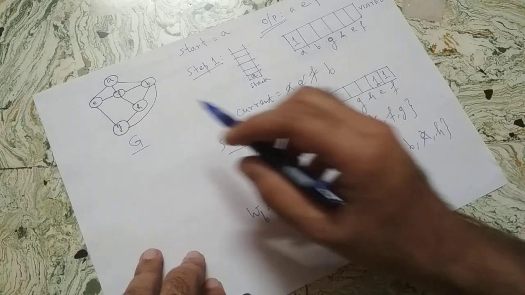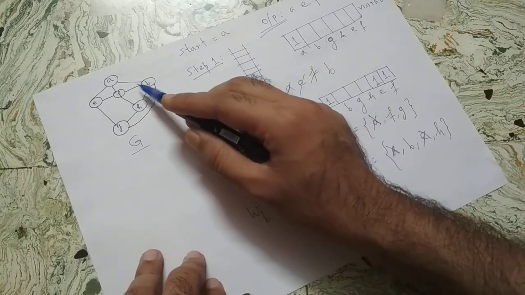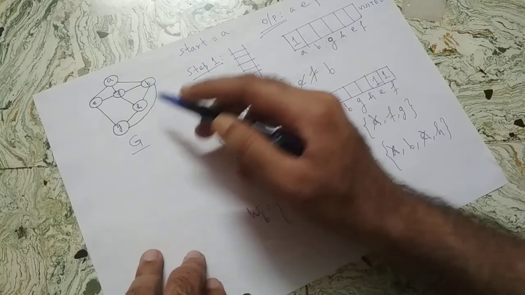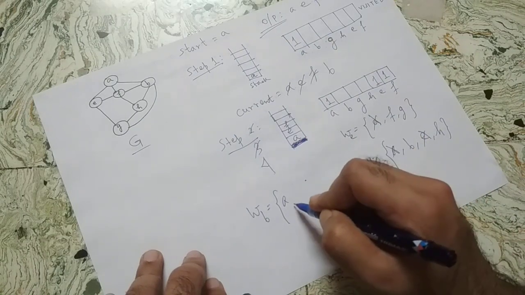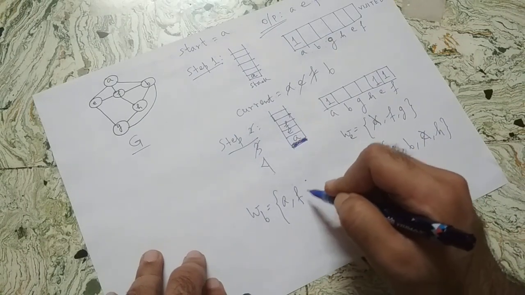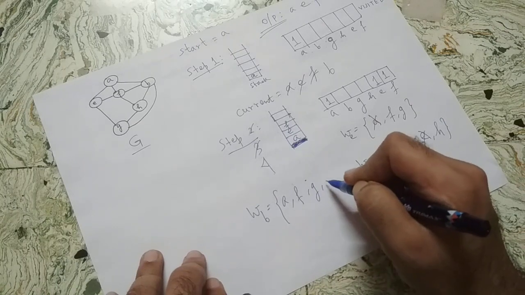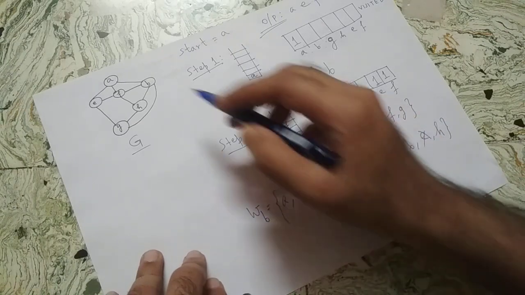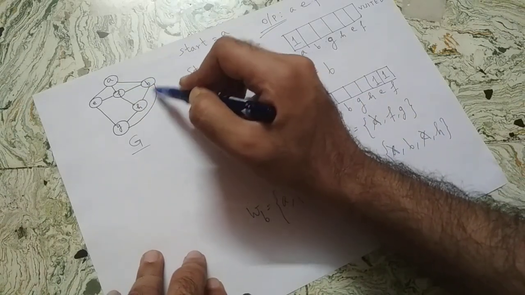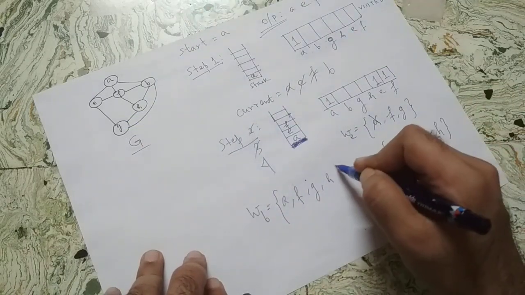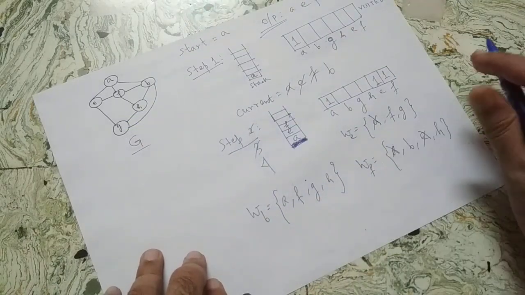Now for B, the adjacent vertices are A, F, G, and H. So these four are my adjacent vertices of B.